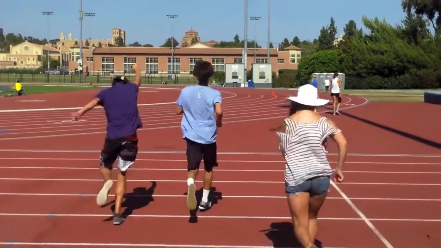Now that we've got our field data, to the classroom! To the classroom!